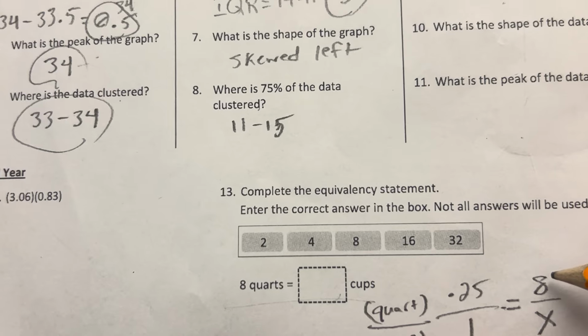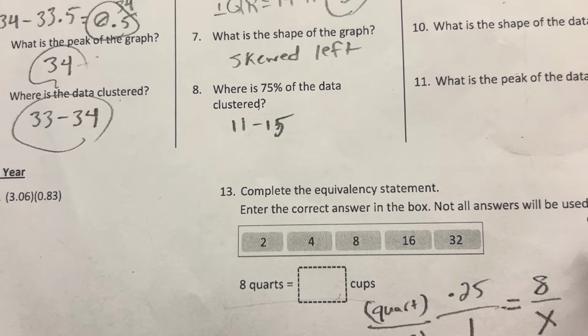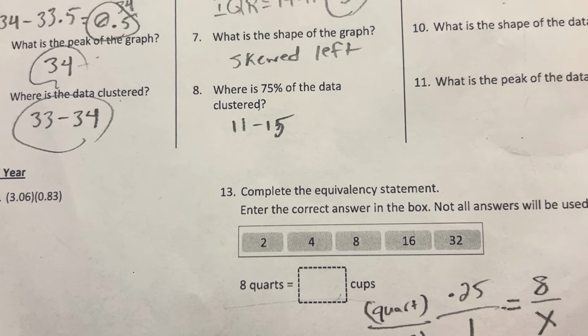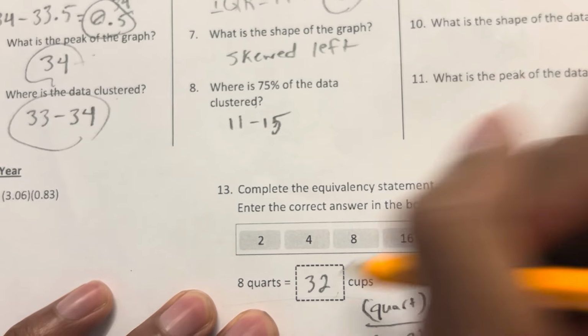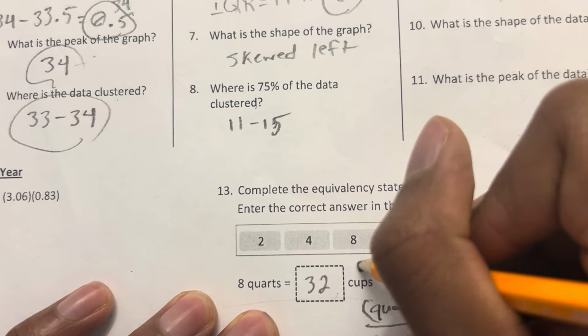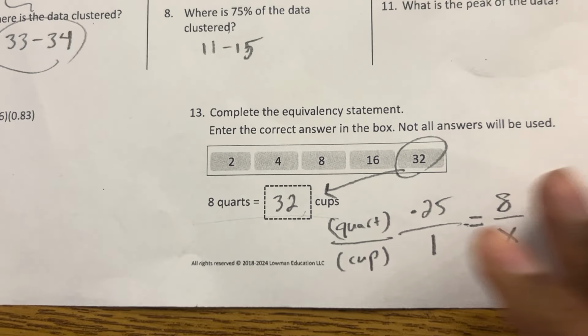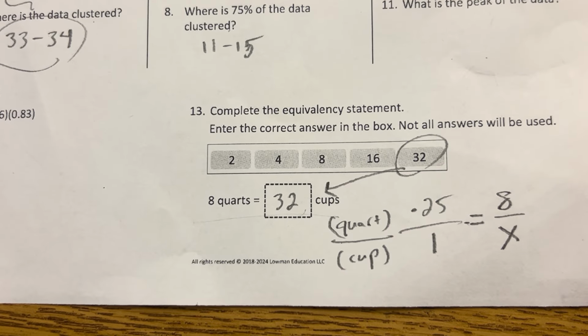You can use scale factoring, you can use cross multiplication, you can use whatever you want. But at the end of the day, you should get 32. And that's that.